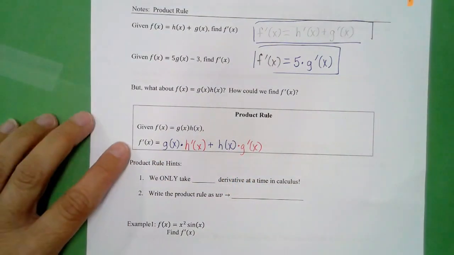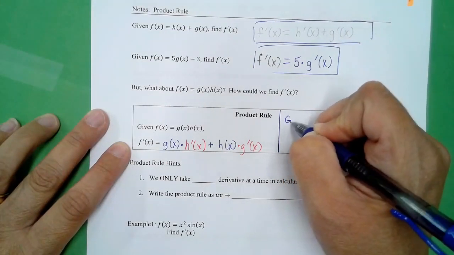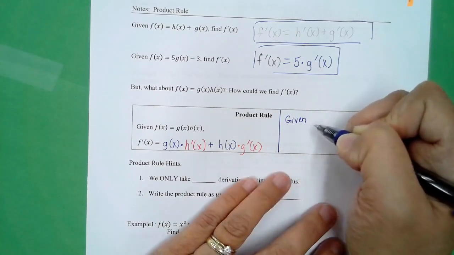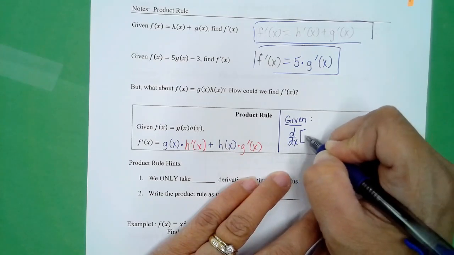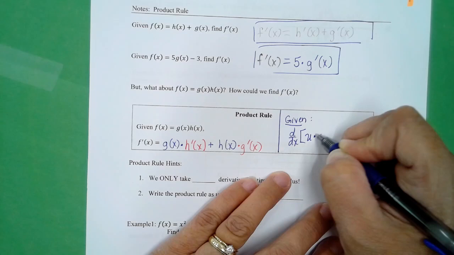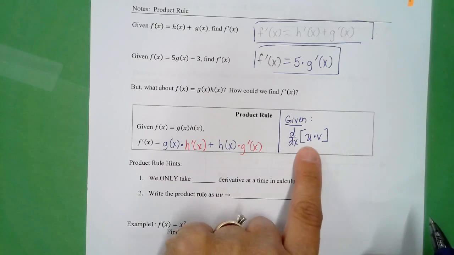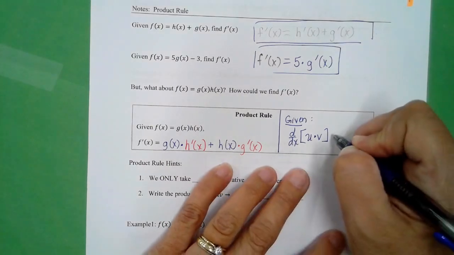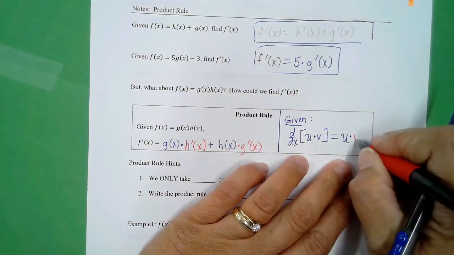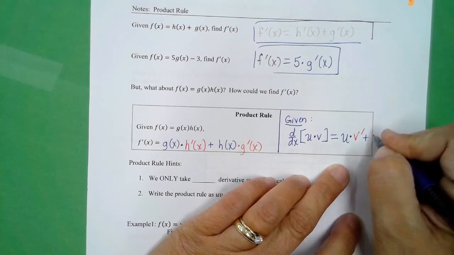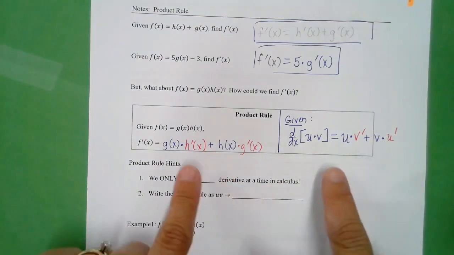Some other ways you might see that is in terms of u and v. So let's say we are given something like, if I need you to find the derivative of u times v. So some textbooks will not use the function notation, but consider the 2 pieces of the product, or the 2 factors, as u and v. So you could see, no pun intended, u times v prime plus v times u prime. So it's the same thing, it's just we've got some different variables.